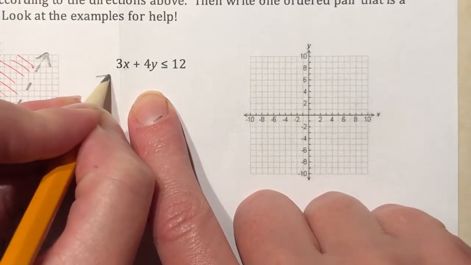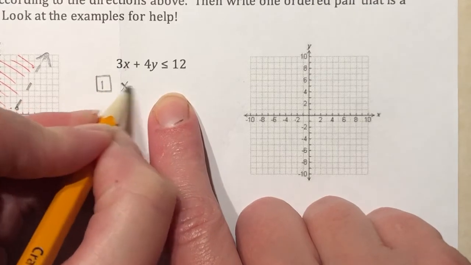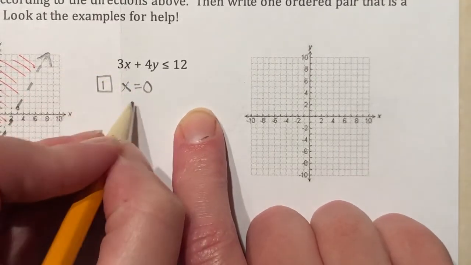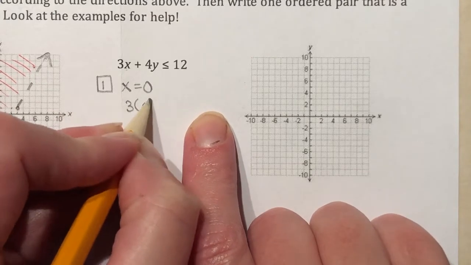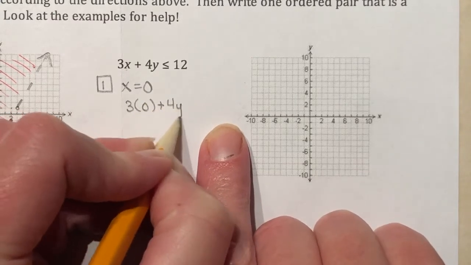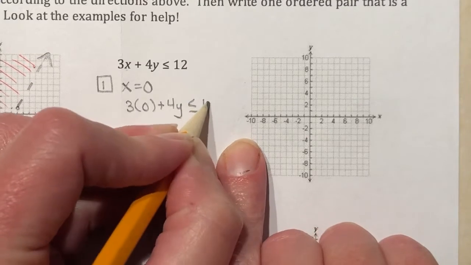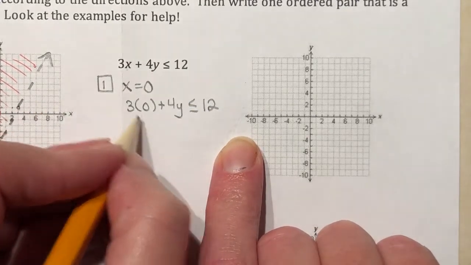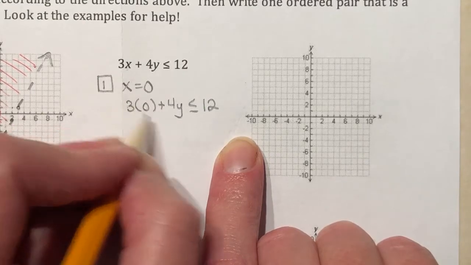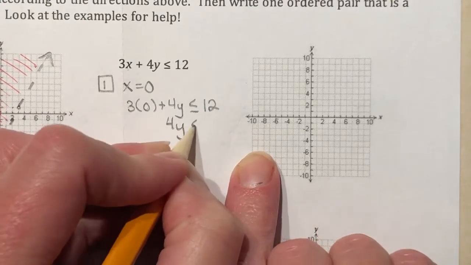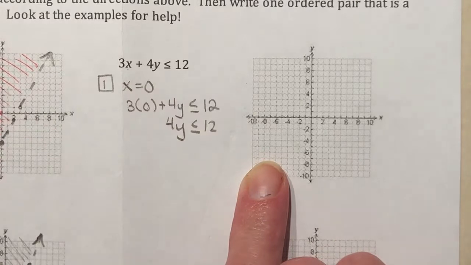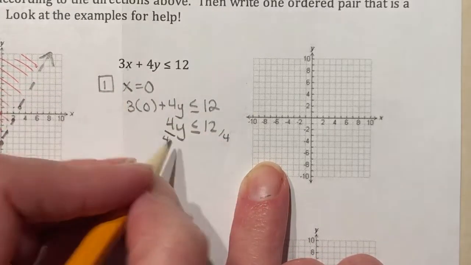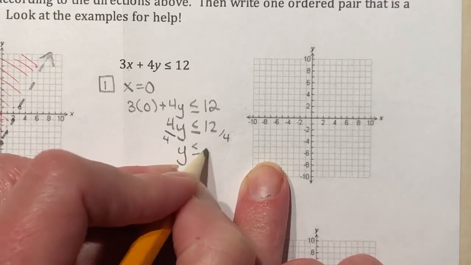So for my first point, I'm going to say x equals 0, and I'm going to solve for y. So 3 times 0 plus 4y less than or equal to 12. 3 times 0 is 0, so I'm not even going to write it. 4y less than or equal to 12. Divide both sides by 4. And y is less than or equal to 3.